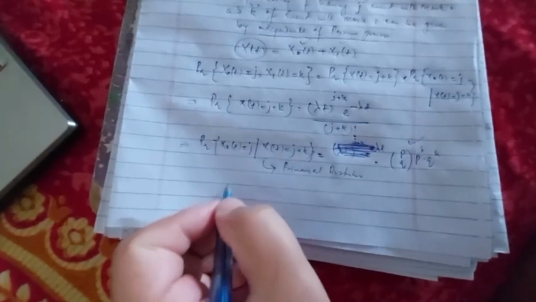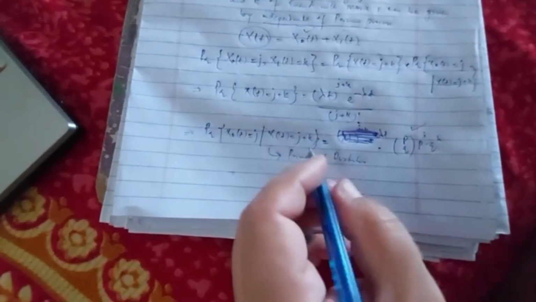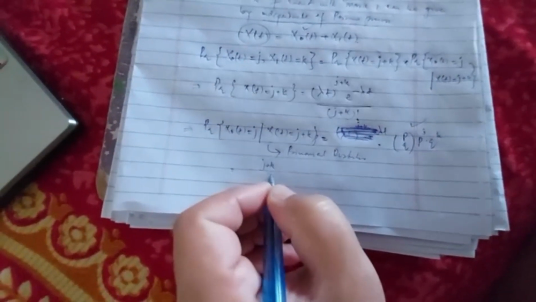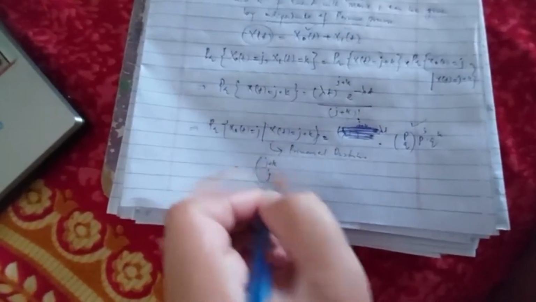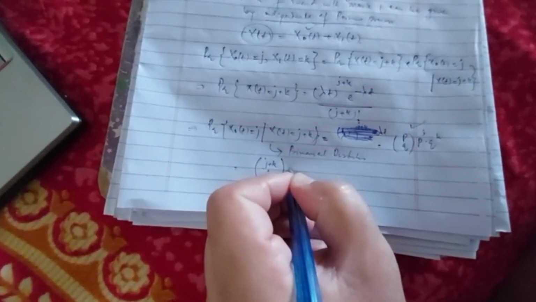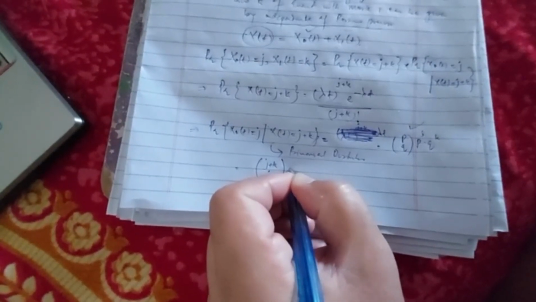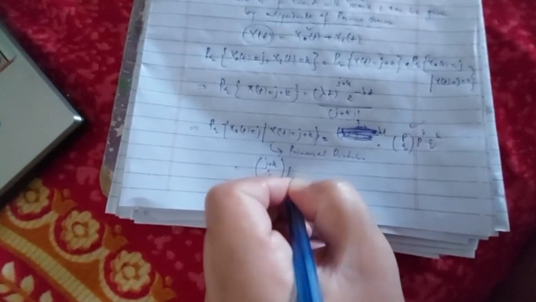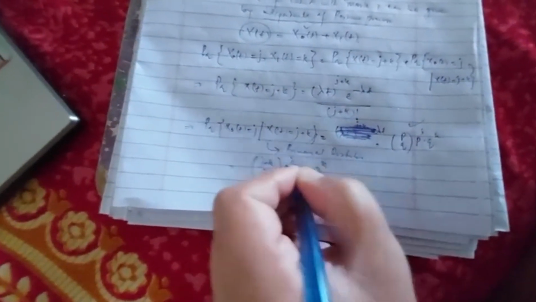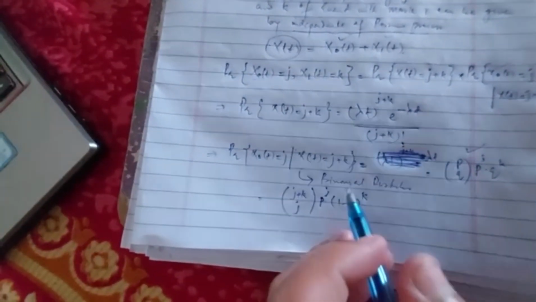Okay, so putting the values, we can say that here n, the total number of events, is j plus k, and it will be equal to p raised to power j into 1 minus p raised to power k. Okay, so putting both the values.